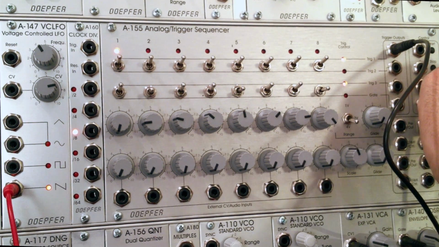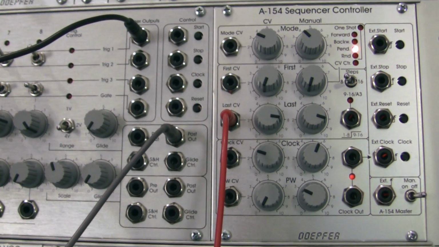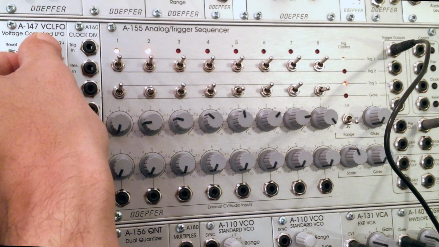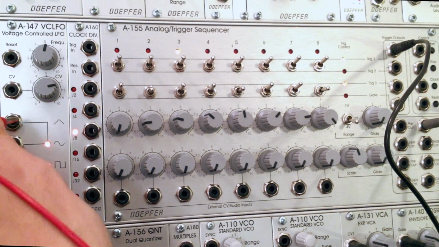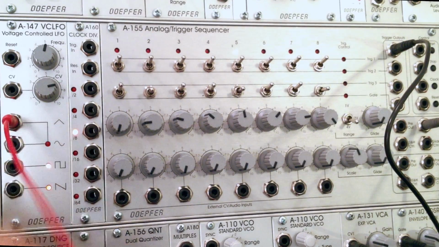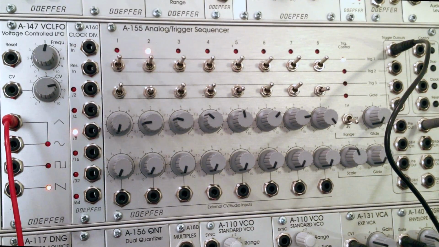I'm not hearing a lot of change. Let's try bringing up our attenuator. Maybe up the frequency. Okay, we're still not really getting that much activity here. Why don't we try a different waveform? Maybe the saw was not the best choice. Let's go up to triangle wave. Oh, immediately we have some change.